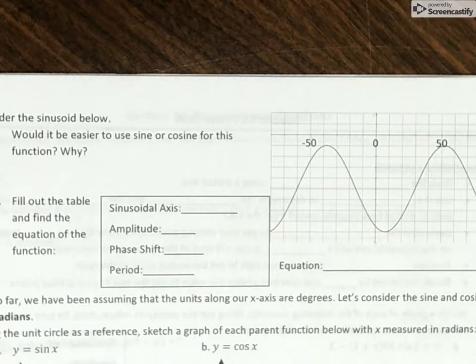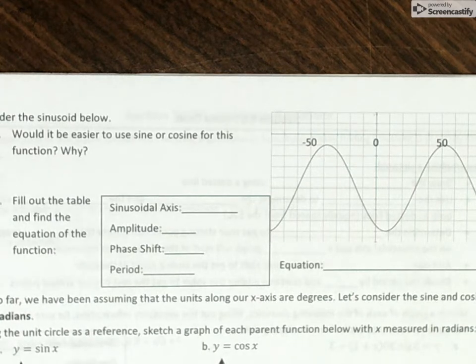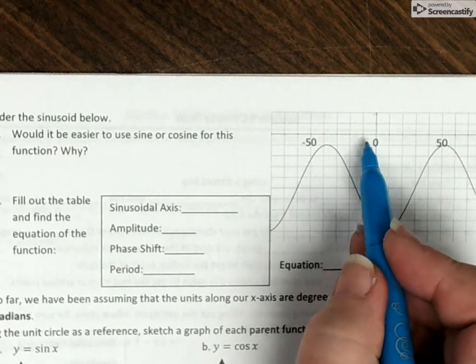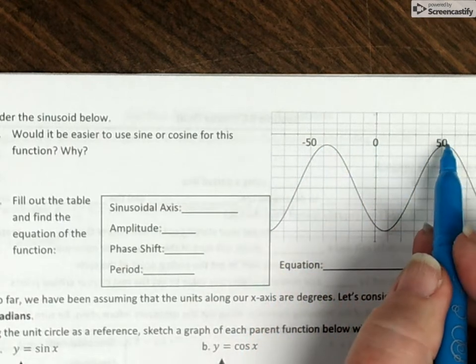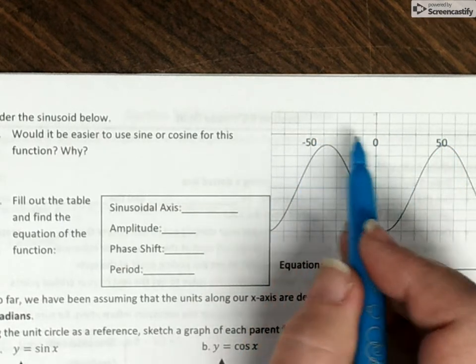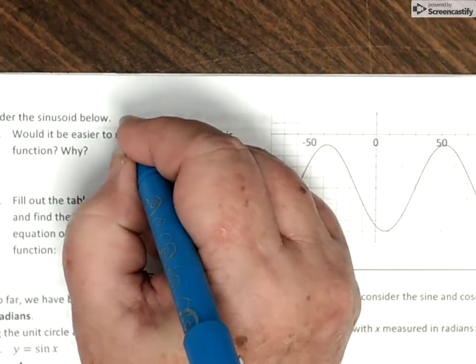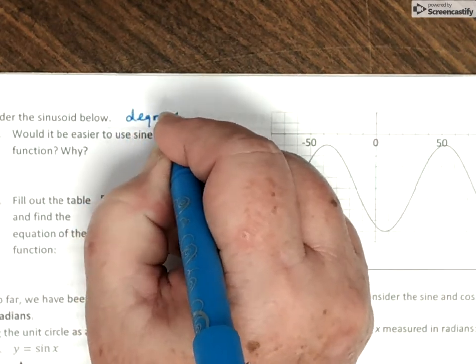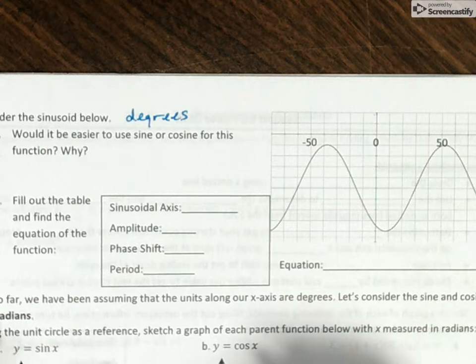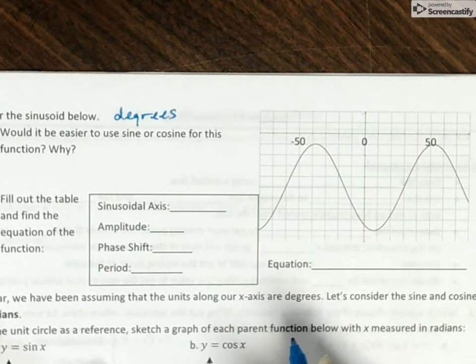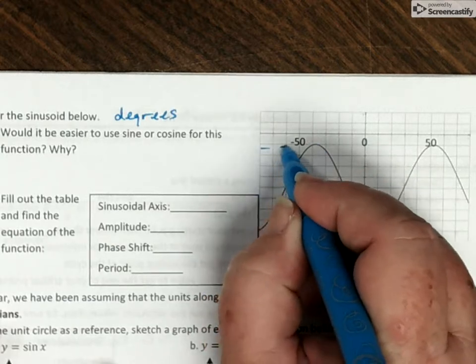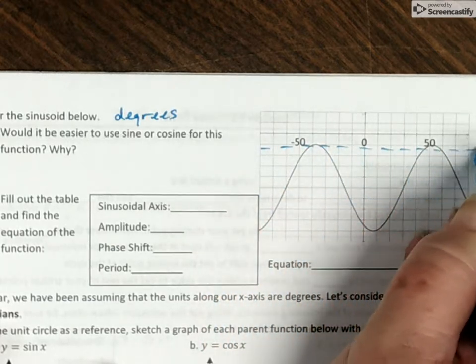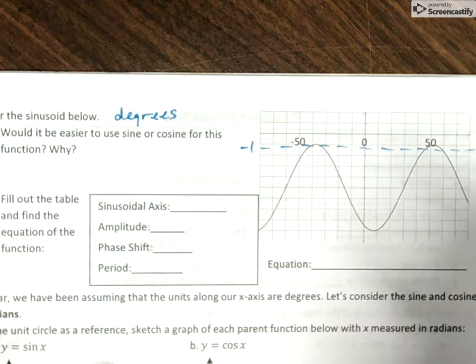Let's look at the second example of this. When we look at the graph, a couple things we need to notice. First of all, these numbers go from negative 50 to 50. It is not a good idea anytime this happens to use radians. So let's make sure that we're using degrees with our problem. And the question is, would it be easier to use sine or cosine? I don't know yet. The only way I'm going to be able to tell is I'm going to draw my maximum, which is actually at negative 1.